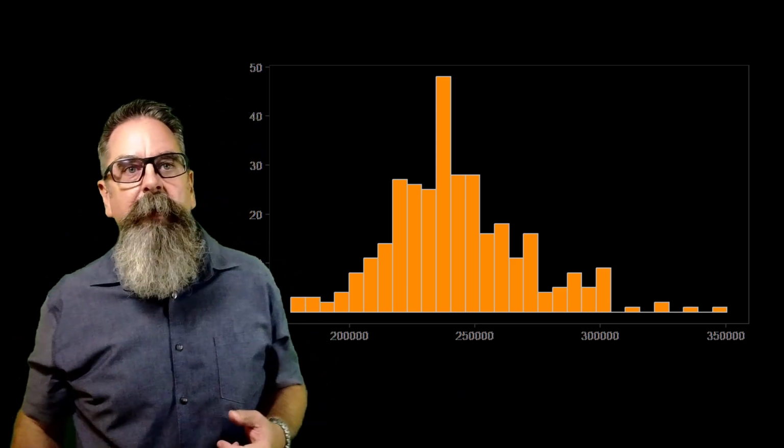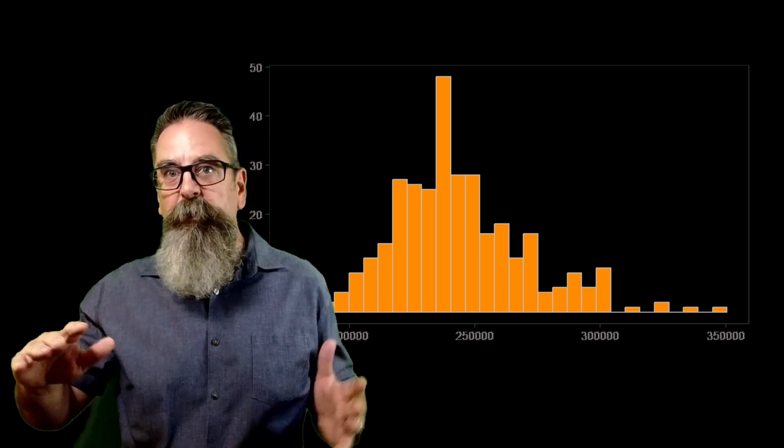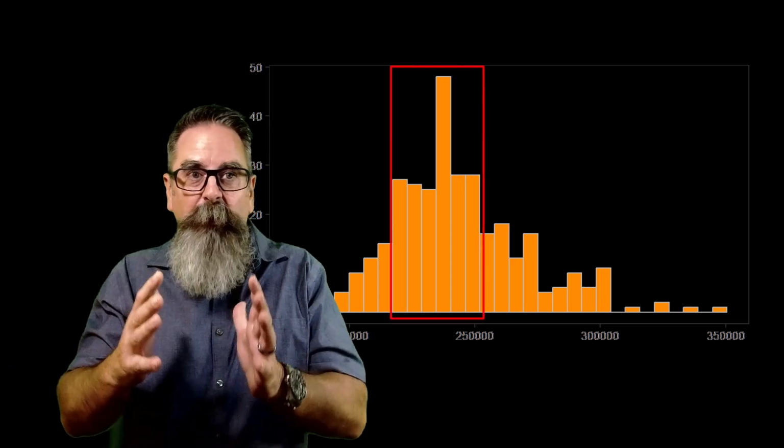First off, they help you understand market conditions by showing how data is distributed across different ranges. For example, if you're looking at property prices in a specific neighborhood, a histogram can show you whether most properties fall within a certain price range or if there's outliers that might need further investigation.